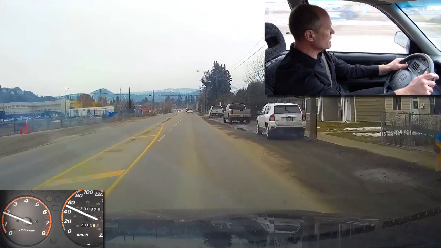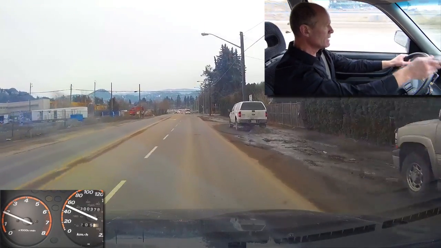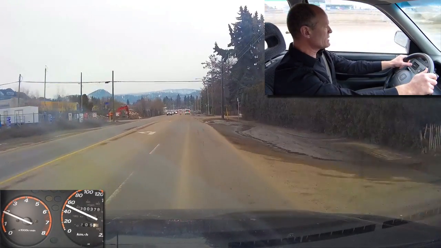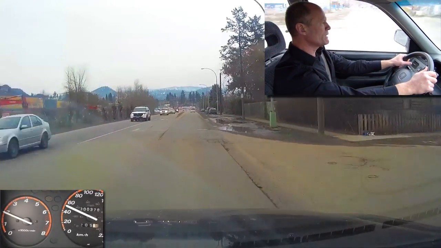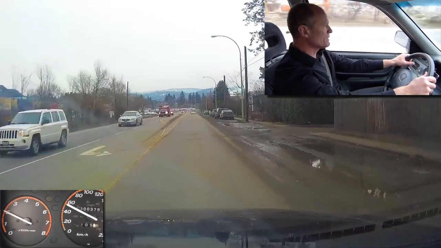The light down there is green. It's probably going to be red by the time I get there. No traffic in the intersection. Good distance behind me of the vehicles behind me. I'm doing the speed limit. Both hands on the steering wheel.